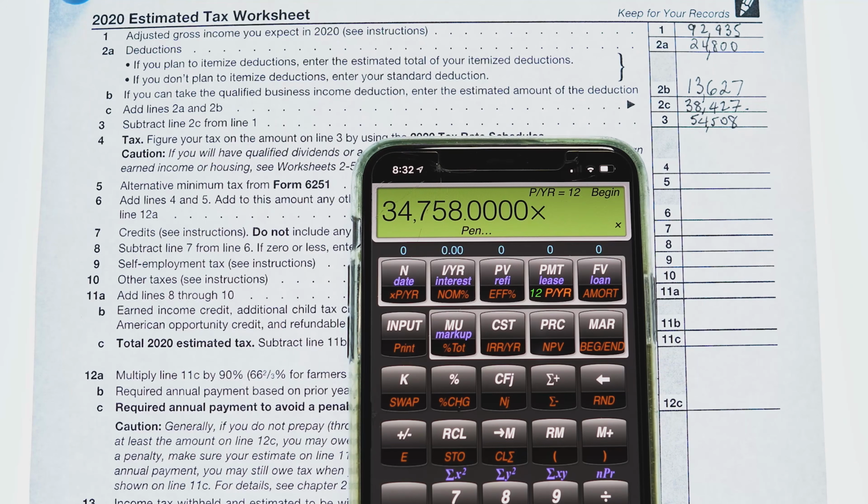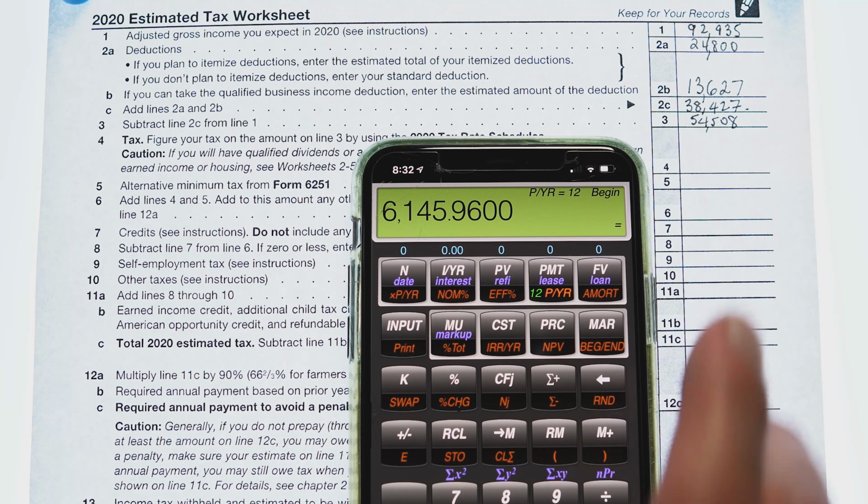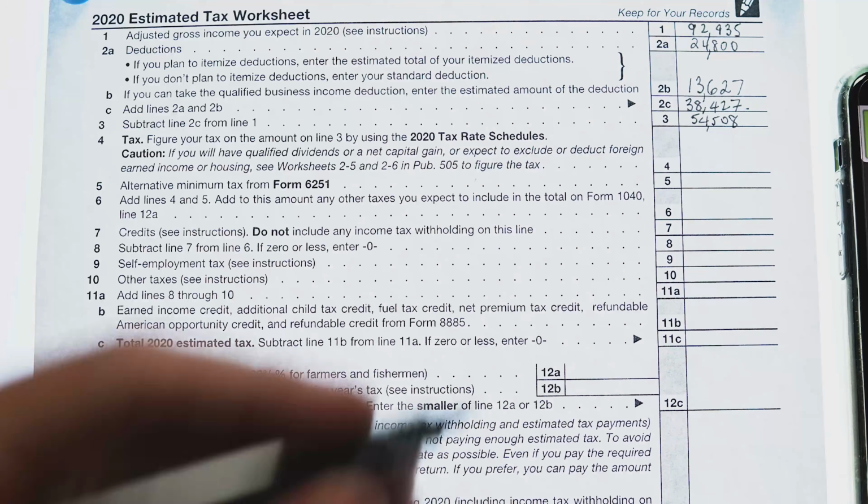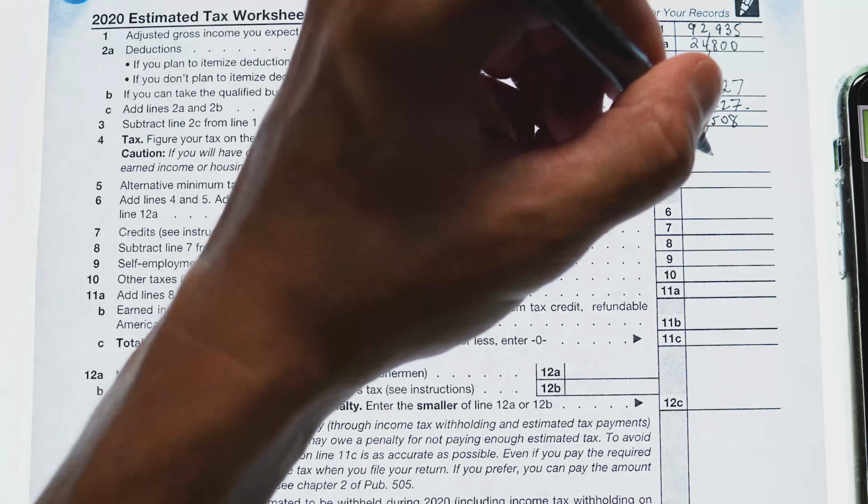So we're going to add all these up. We're going to multiply that 34,758 by 0.12, and that's going to be 4,170. And then we're going to add that 1,975, and that's going to give us a total federal tax liability of $6,145. Now we can round that up to $6,146.